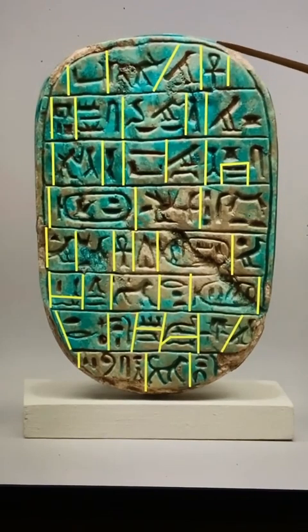Beginning the heart scarab translation, the living Horus is the first name. The living Horus, the mighty bull who appears in truth. This is the feather of Ma'at, and Ma'at represents truth. Here's the second name, the Nebty name. This is the Nekhbet and Wadjet, the vulture and cobra, on top of 2 baskets for the word all. They are the protectresses of Upper and Lower Egypt.